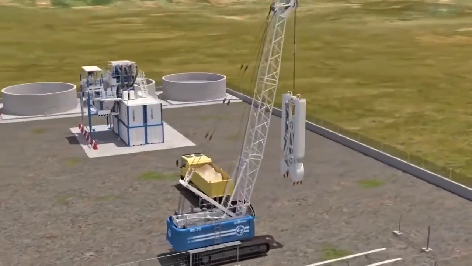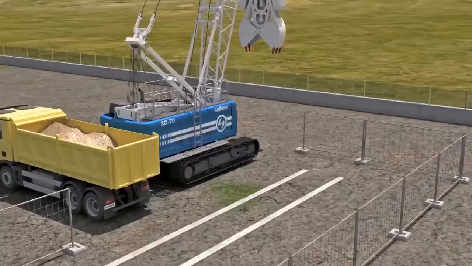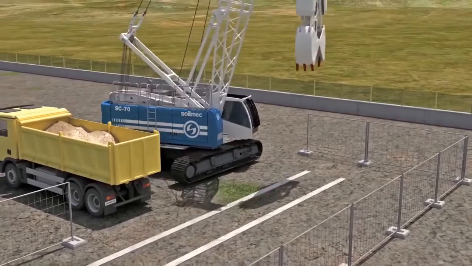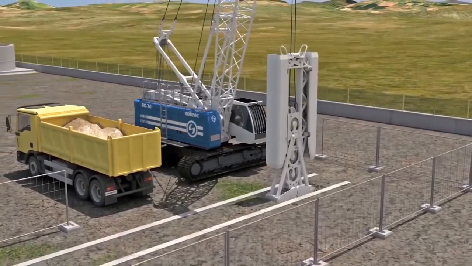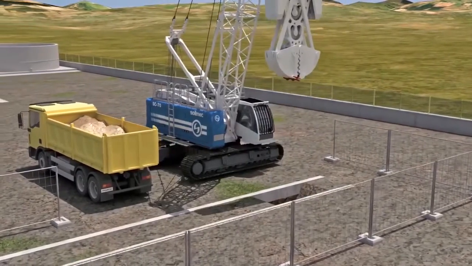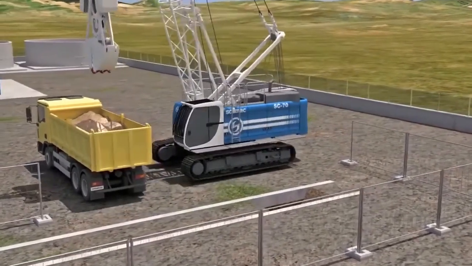The diaphragm walls are a kind of retaining wall which can be laid more than 200 meters deep into the ground. Trench cutters and grabbers, which are similar to BG machines, can be used for diaphragm walls.